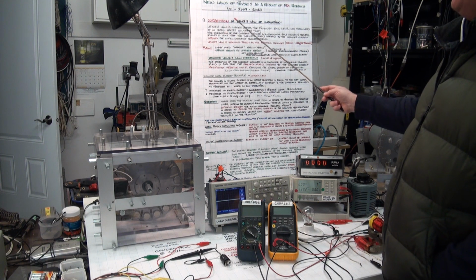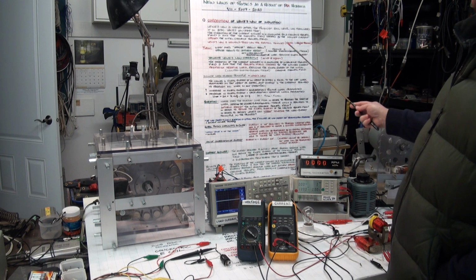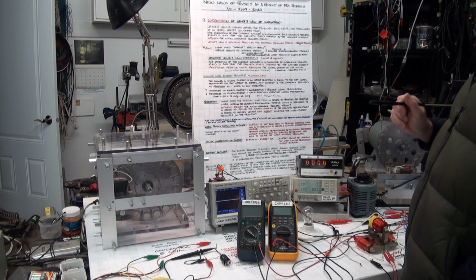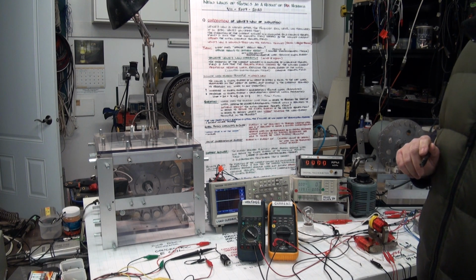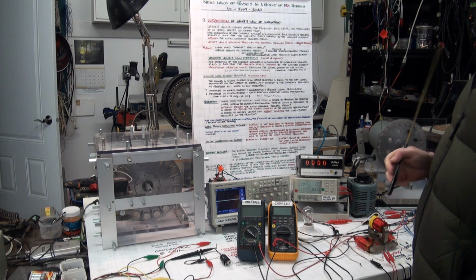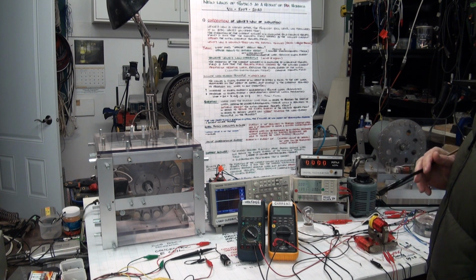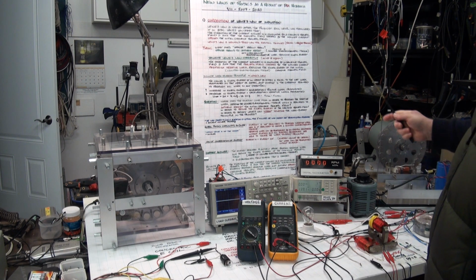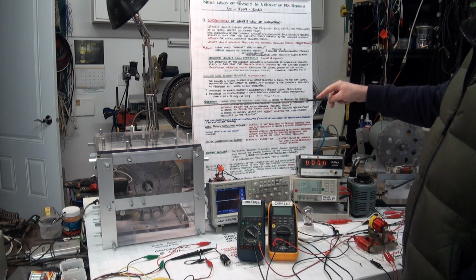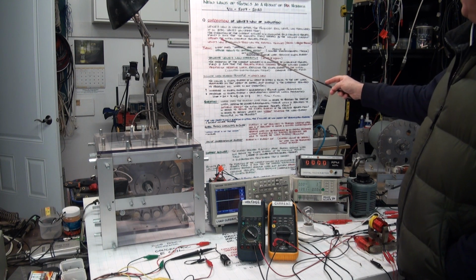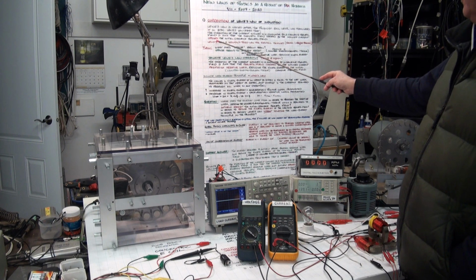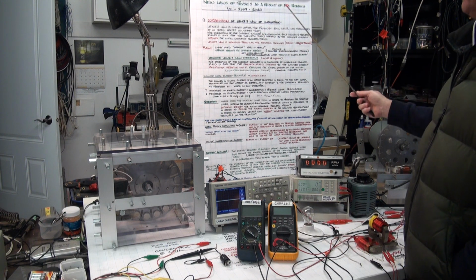So Lenz's law, if you haven't seen any of my other videos, is a law of physics that was formulated in 1834. Lenz's law is essentially Newton's third law: for every action, there's an equal and opposite reaction. Lenz's law states that the direction of the current induced in a conductor by a changing magnetic field, and on our prototype, that's the rotating magnetic field, is such that the magnetic field created by the induced current opposes the initial changing magnetic field.